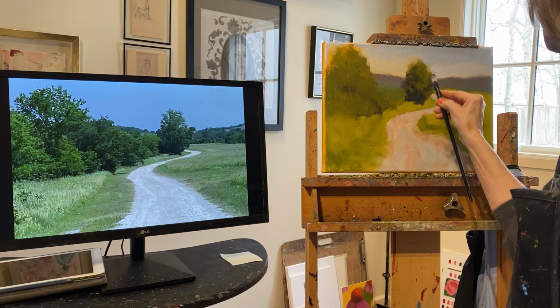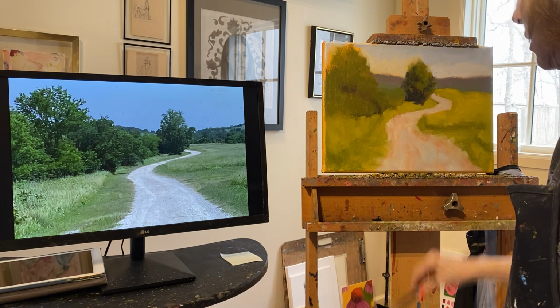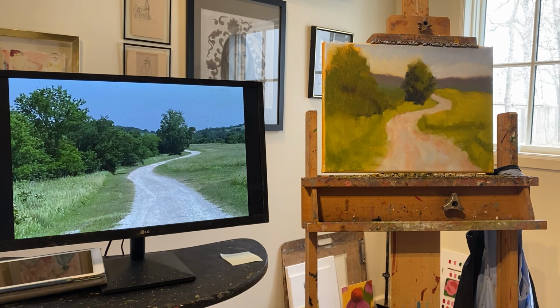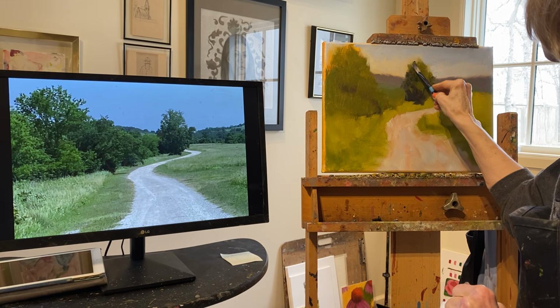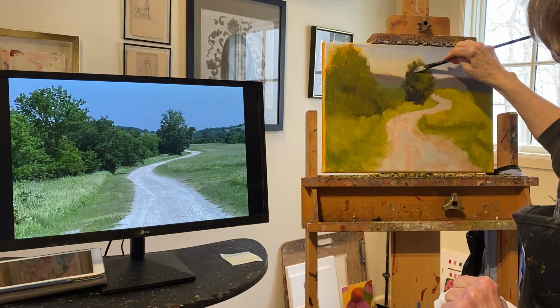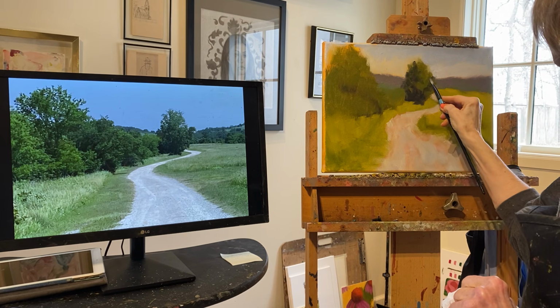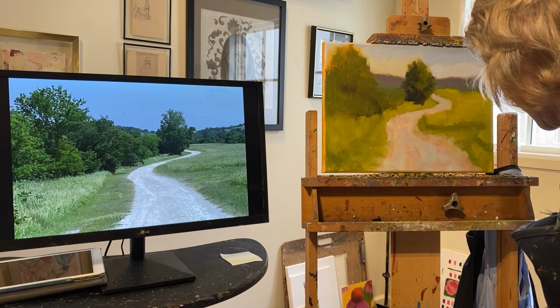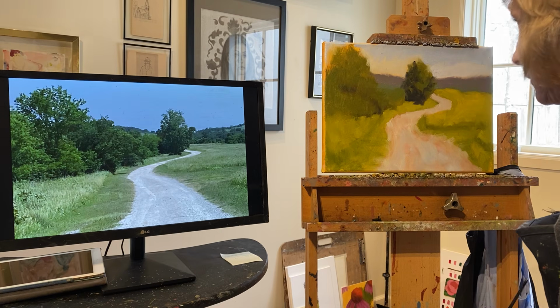Kind of trying to get my shape established a little better. See some of this dark right up here. And then going back to the value up from that.